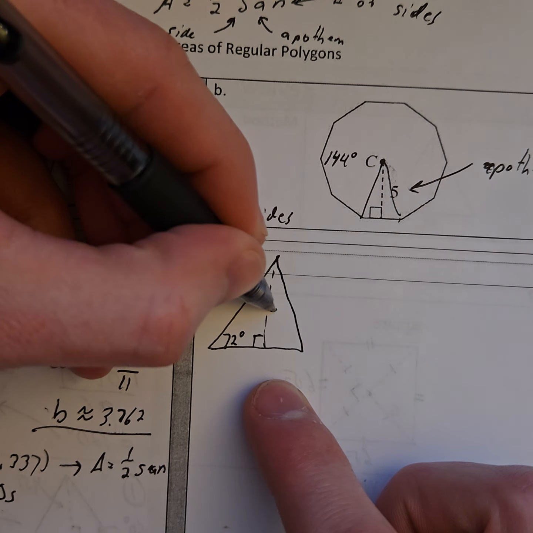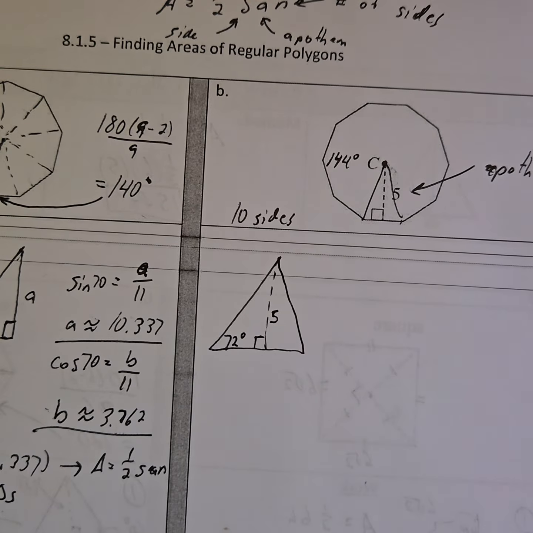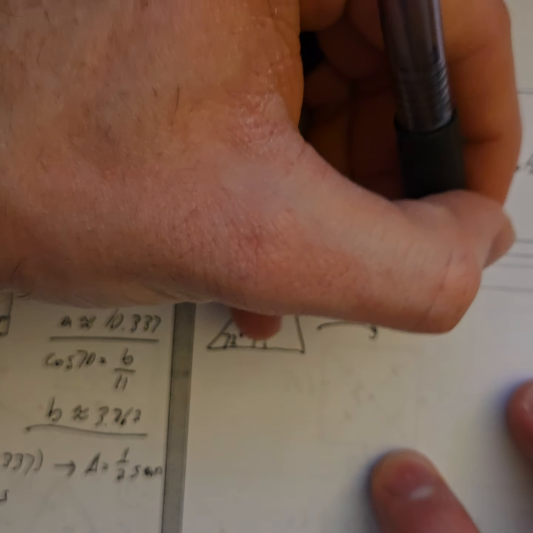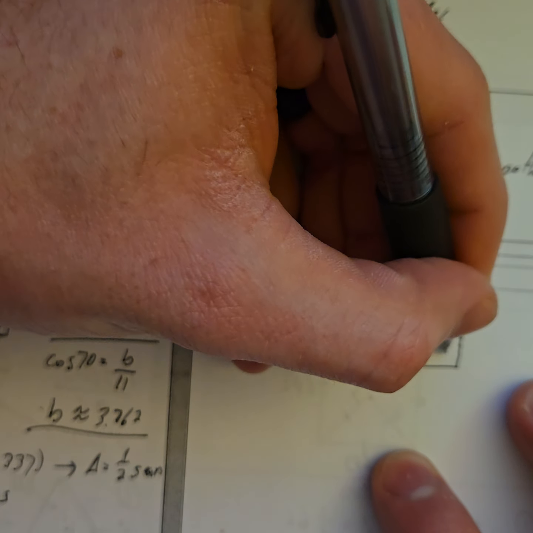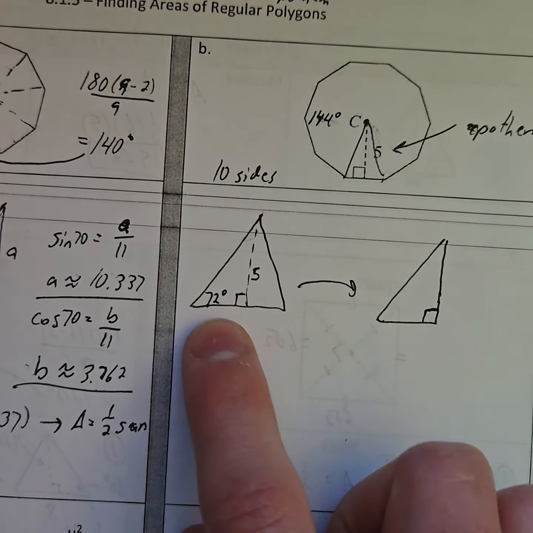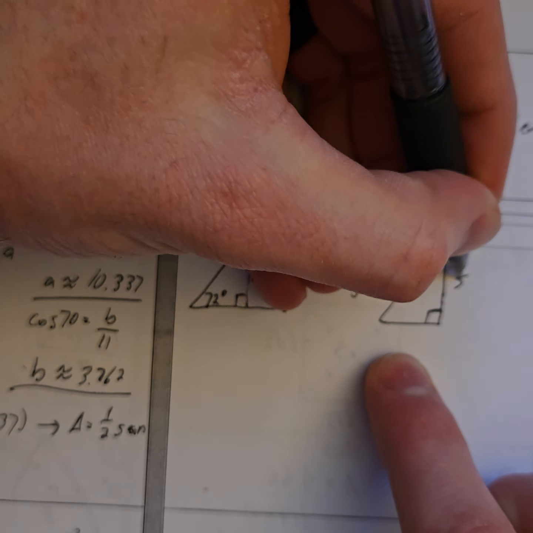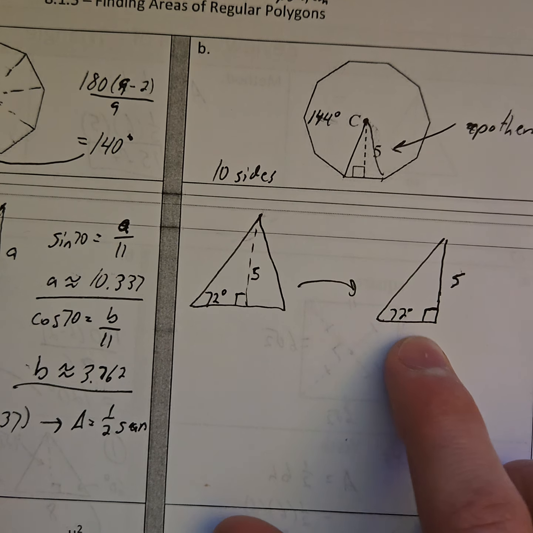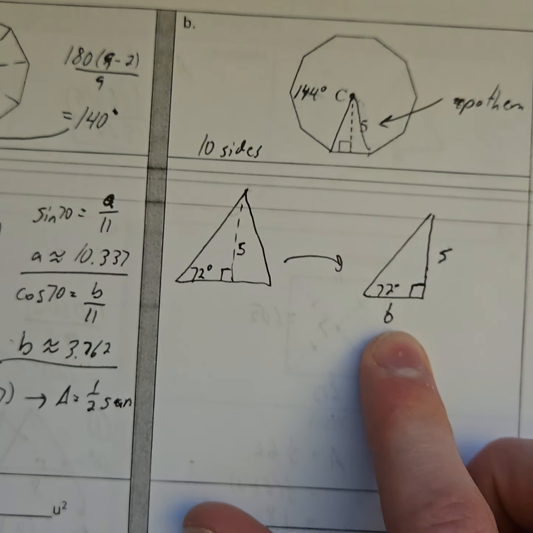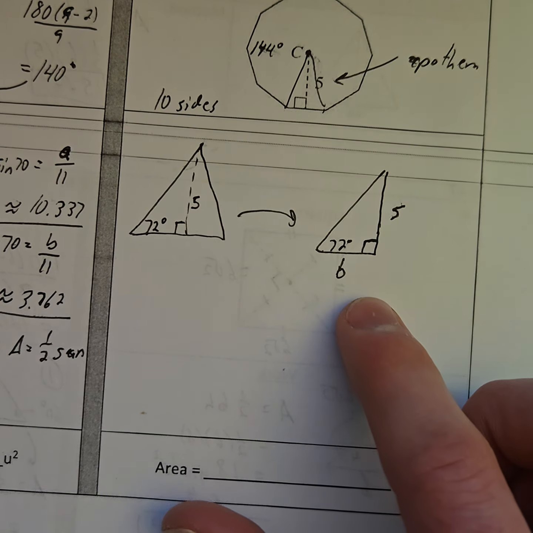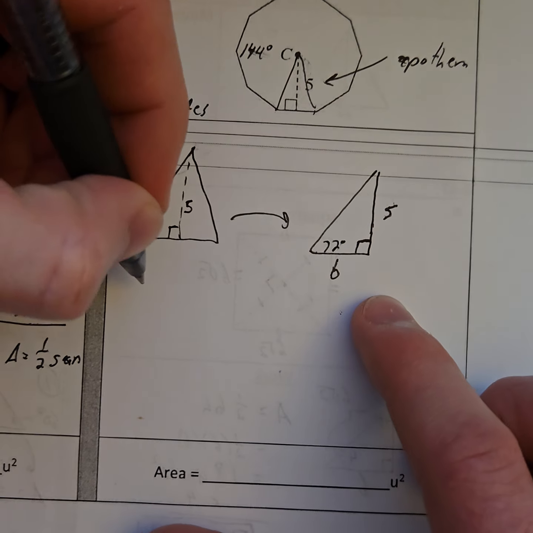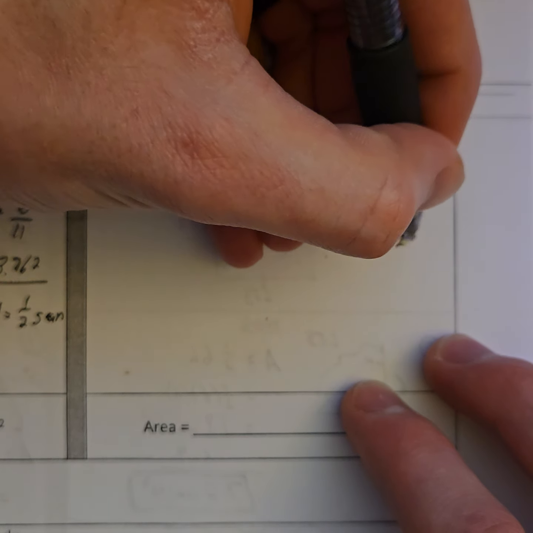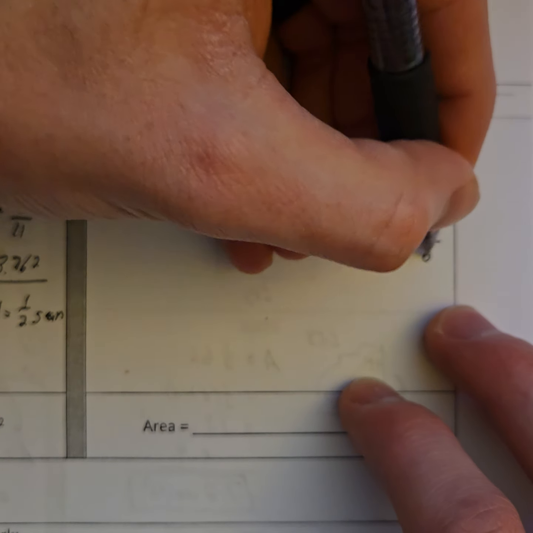We know our apothem is 5, and we're trying to find our side length. So let's split this triangle in half. Let's draw that off to the side here. So draw your half of this triangle. We know this is 5, and we know this is 72. Now we can use trig to find that bottom side. I like to call it B. In this case, you're going to use tangent. So I'm going to write tangent of 72 equals 5 over B.